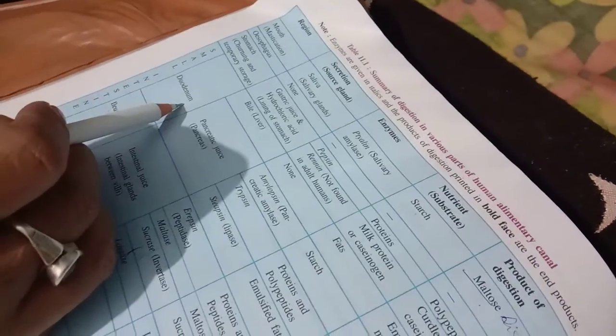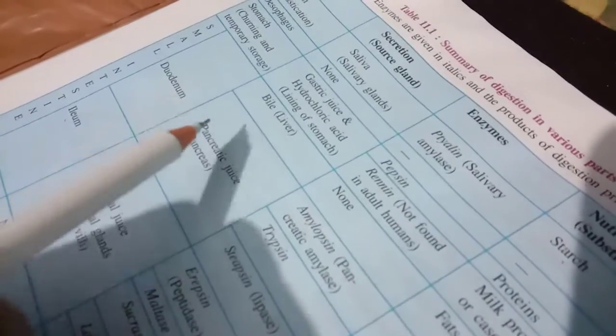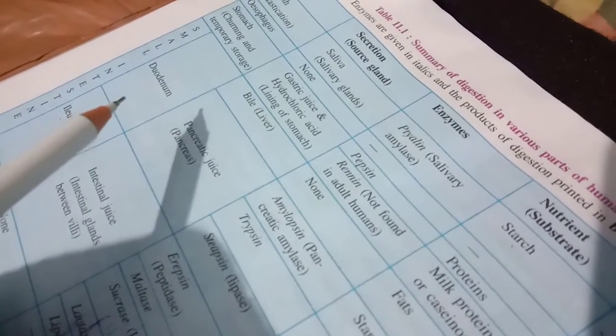Then we have the small intestine, which is divided into duodenum, jejunum and ileum. The digestion part takes place in the duodenum and ileum. Absorption of the digested food takes place in the ileum, whereas jejunum acts as a link between duodenum and ileum. Duodenum, the upper part of the small intestine, as you have studied earlier, receives the 3 digestive juices: one is bile juice from liver, pancreatic juice from pancreas, and intestinal juice from intestine.